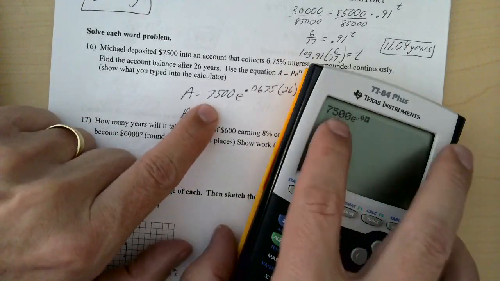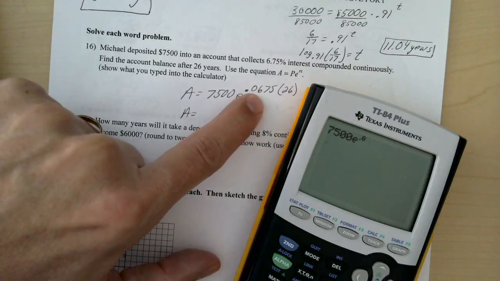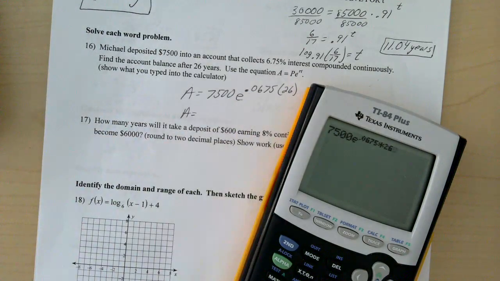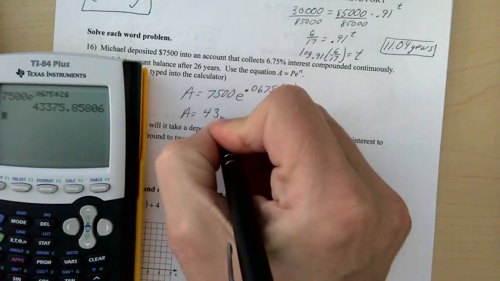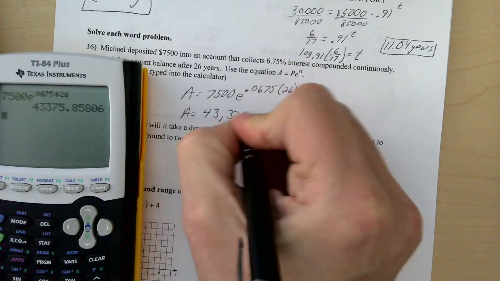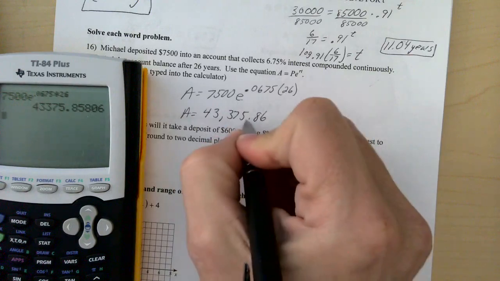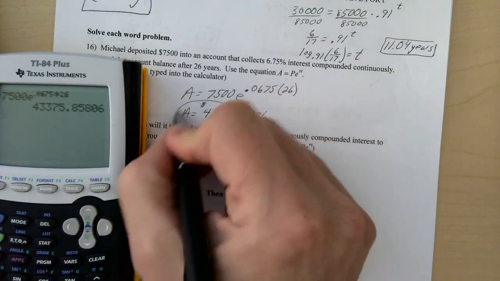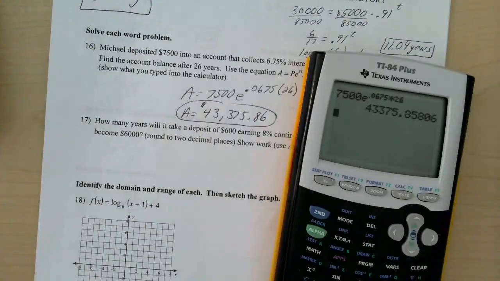So I had the 75, there's my E, and then we have 0.0675 times the 26 years of just letting it sit in there, and we'll get an answer of $43,375, and try it around to the nearest penny, which in this case, we round that 85 to an 86. Okay, so not bad for just letting money sit in a bank.